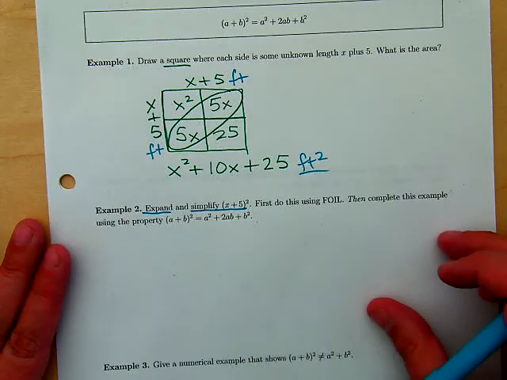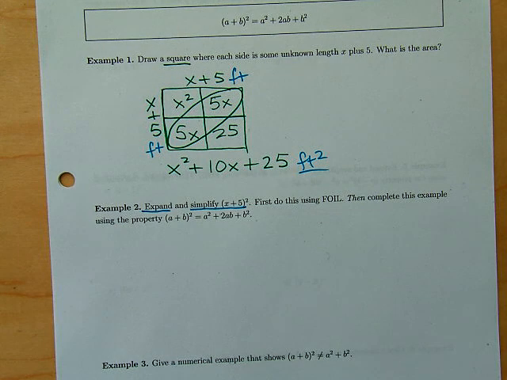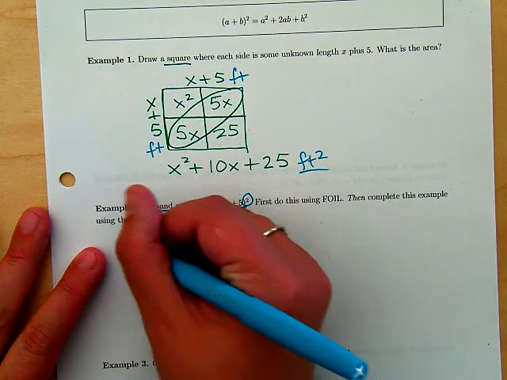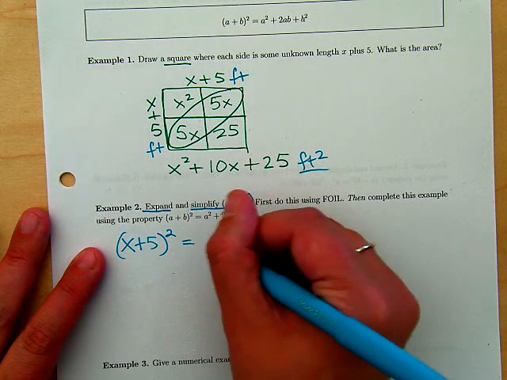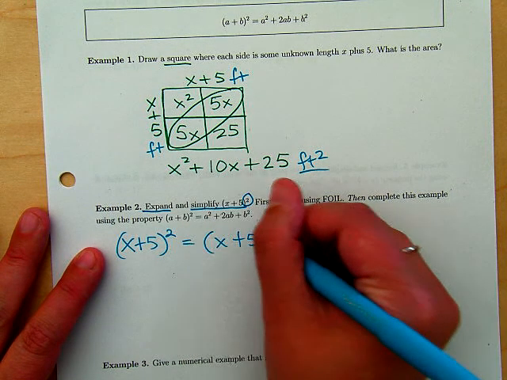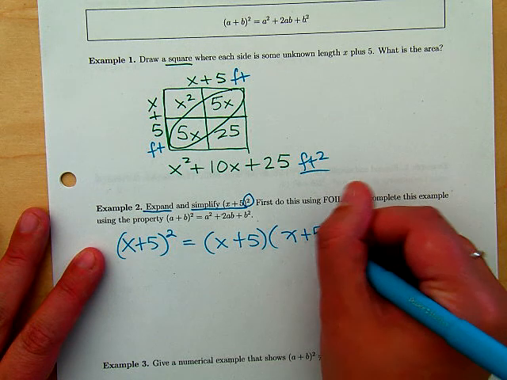What does it mean when we have an exponent and it says expand? What does that mean? Write it times itself, right? Expand the exponent. So x plus 5 squared means x plus 5 times x plus 5.